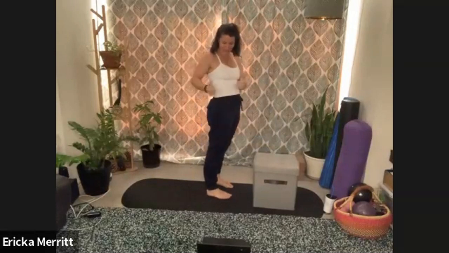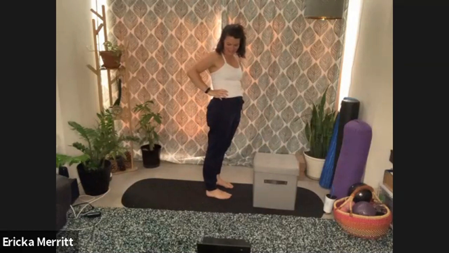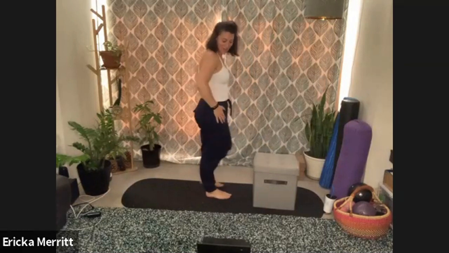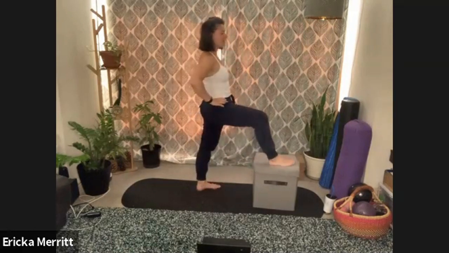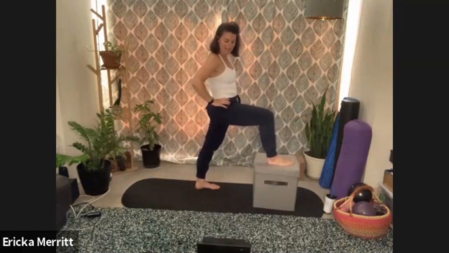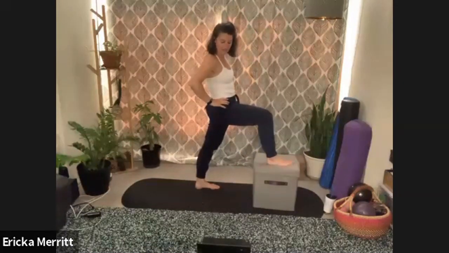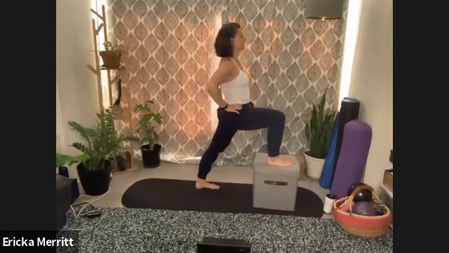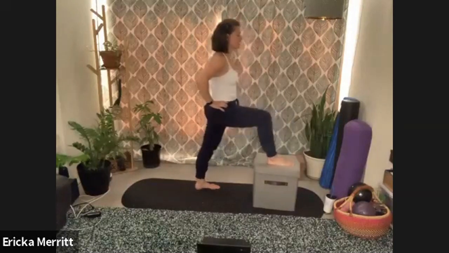Good. How's everyone doing? Let me know if you have any questions. Okay, right leg up. First going forward, right foot on the step, both hips drive forward. Try to keep your back heel down, back knee straight so you get that hip flexor lengthening. So just lunge forward a few times.